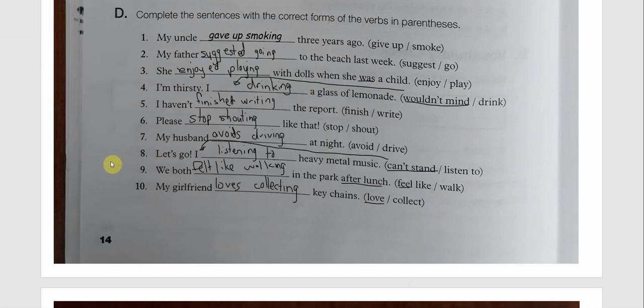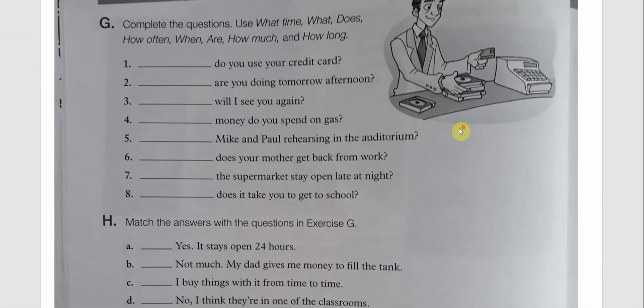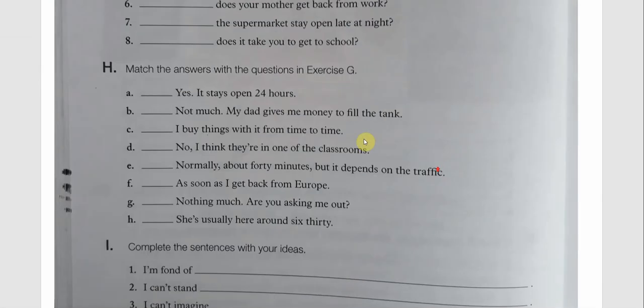All right, that's about 15 minutes. So I'm going to stop this video and then we will continue with another video to finish page 15 and page 16.